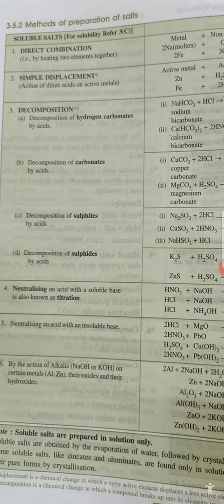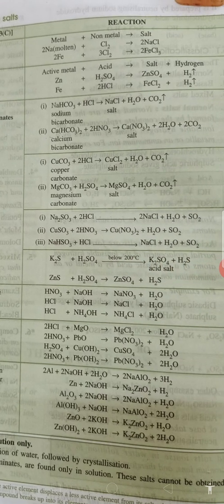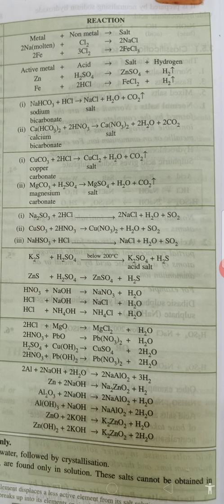And children, when we talk about decomposition of sulfites and bisulfites, we say that all the sulfites and bisulfites react with dilute acids to give you salt, water and sulfur dioxide gas. So if you see, sodium sulfite, when it reacts with hydrochloric acid, gives you sodium chloride plus water plus sulfur dioxide.